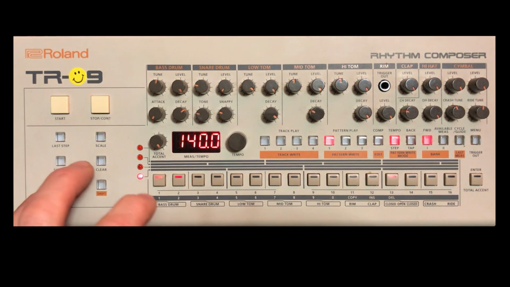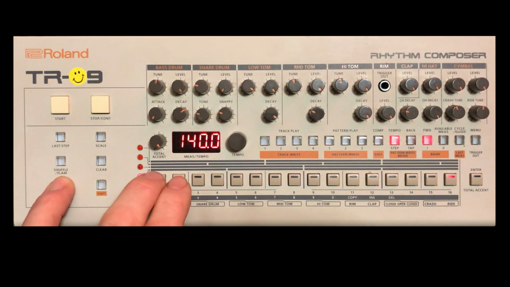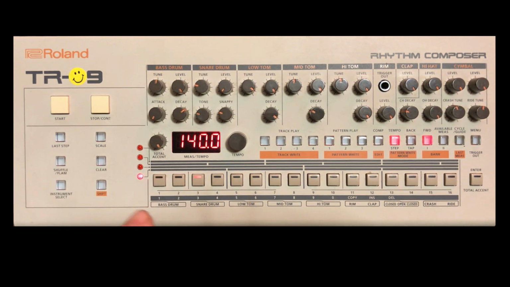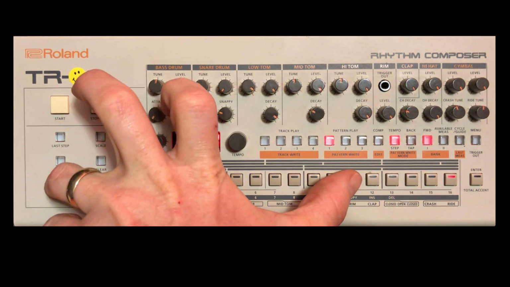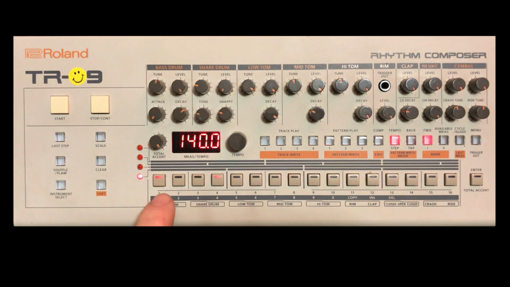But if we go to instrument select and press both bass drums down, this will give us the flammed bass drum, which sounds like this. Okay, so it's like a double hit of the bass drum. If I instrument select and choose the rim shot and put the rim shot on number 1, you can see how far off the flam is. I'm just using the rim shot to denote step number 1.